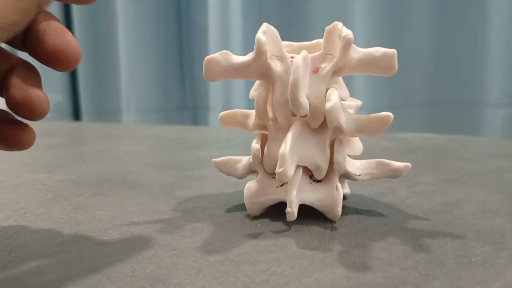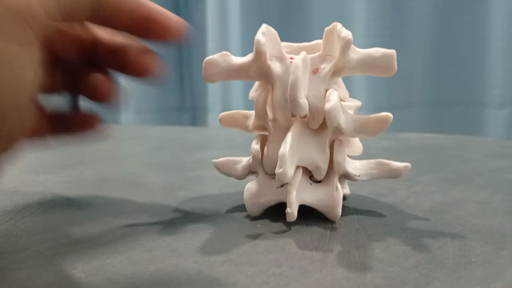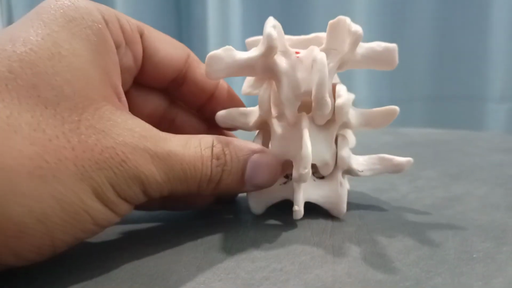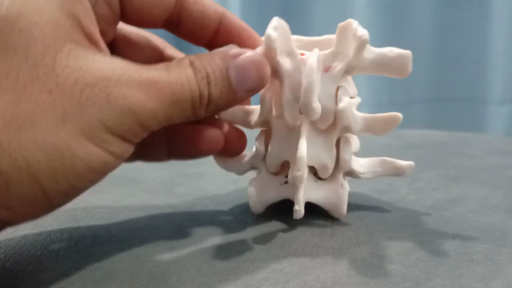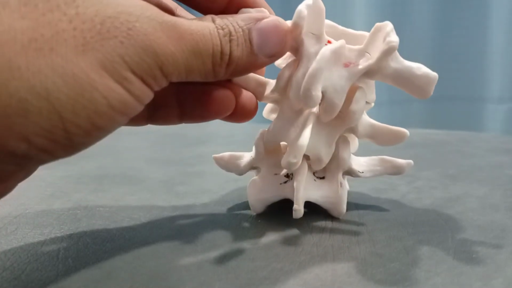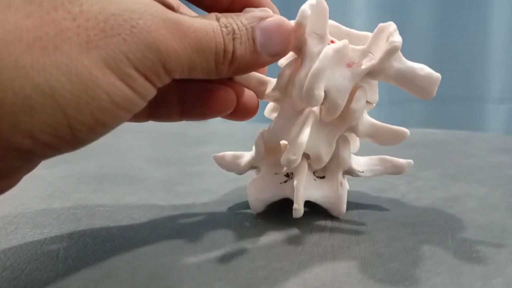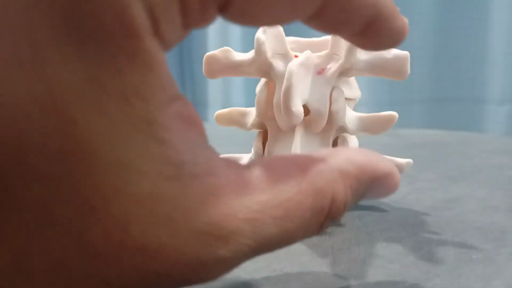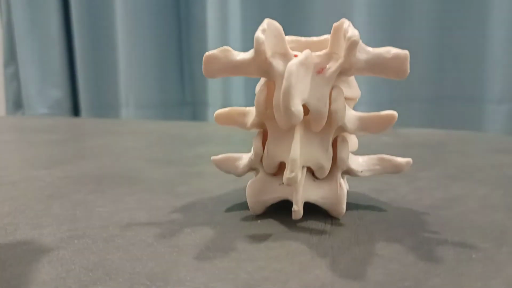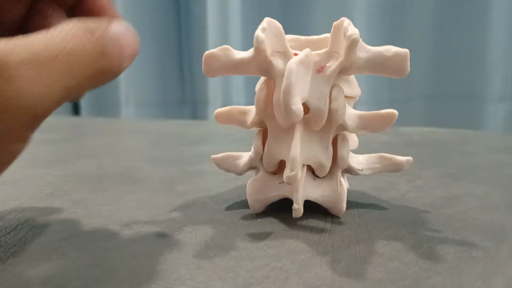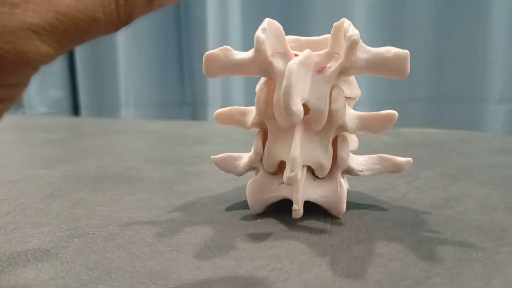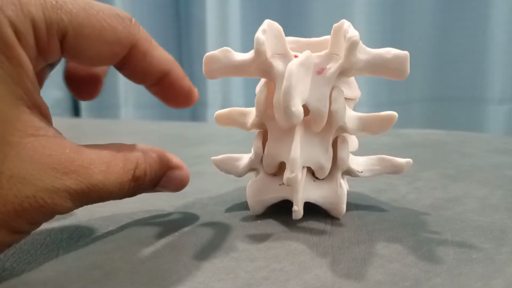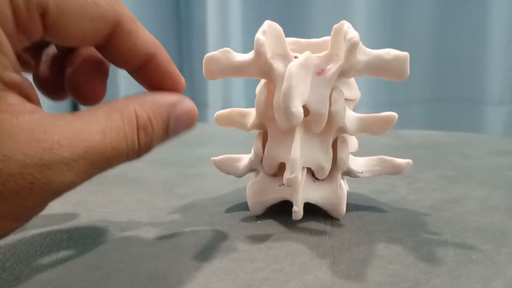What happens if there is side bending? Let's assume there is side bending of L4 over L5. The spinous processes will be tilted and the transverse processes between the two vertebrae will be approximated, and the gap between these two transverse processes will be reduced, while on the other side the gap between the two transverse processes will be increased.